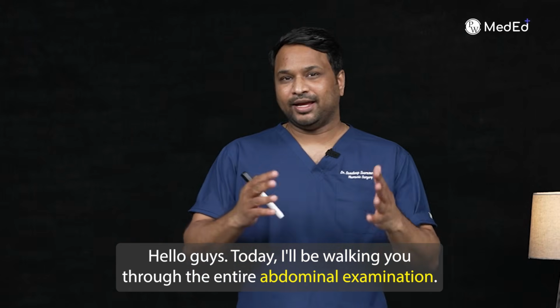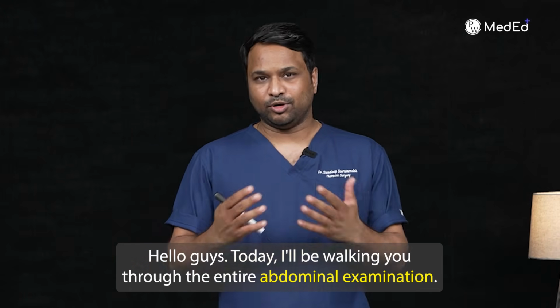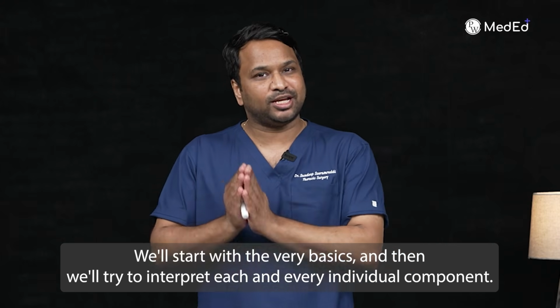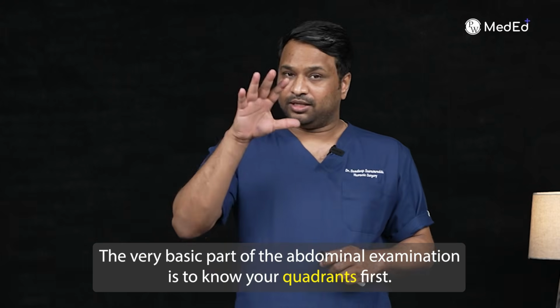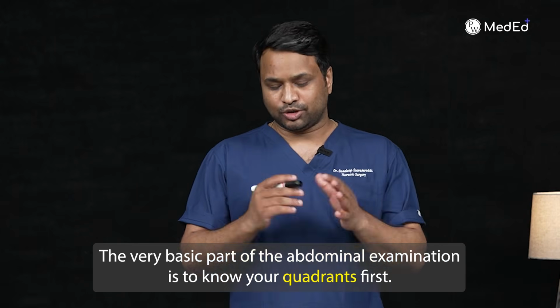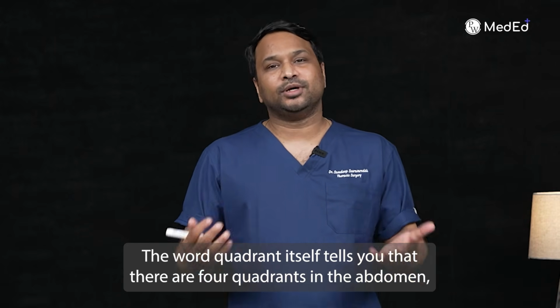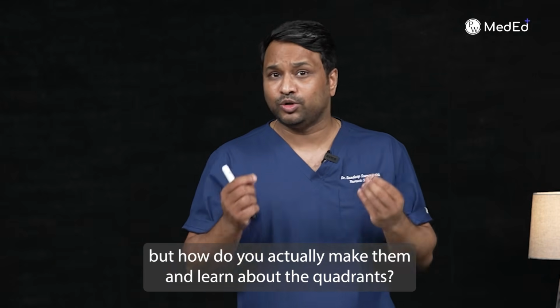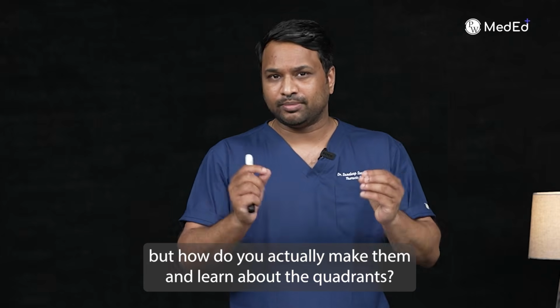Hello guys, today I'll be walking you through the entire abdominal examination. We'll start with the very basics and then we'll try to interpret each and every individual component. The very basic of the abdominal examination is to know your quadrants first. The word quadrant itself is telling you there are 4 quadrants in the abdomen, but how do you actually make them and learn about the quadrants?